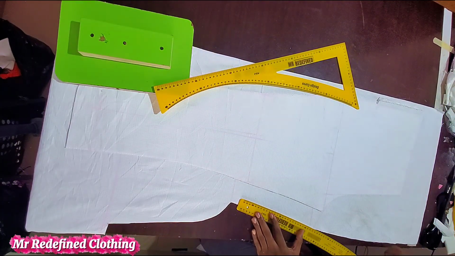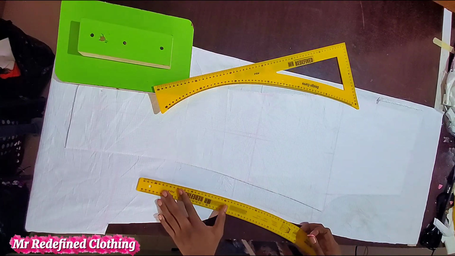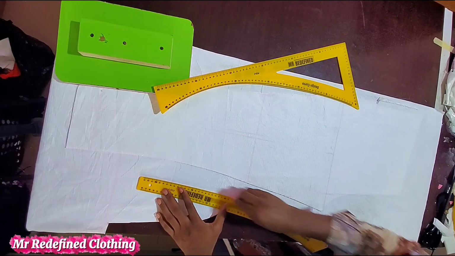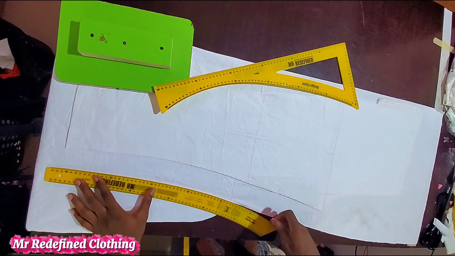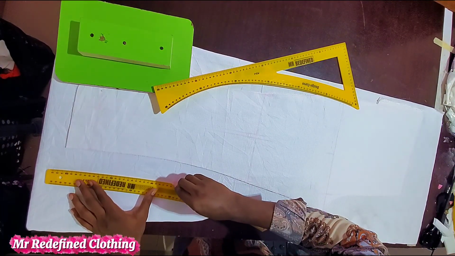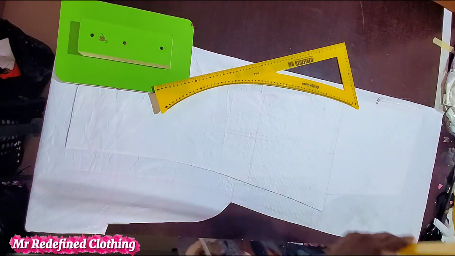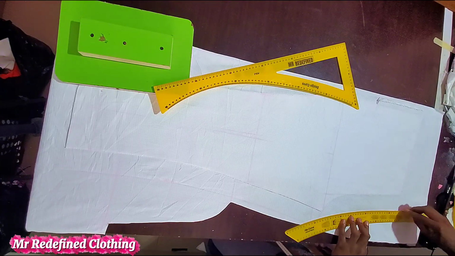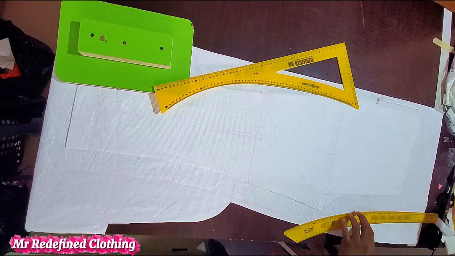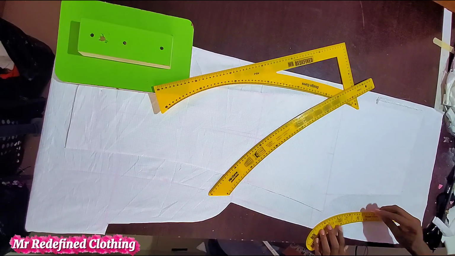So once you have marked out those lines in that form, you now connect them in twos. Connect them just in twos. Don't be in a haste. Then connect from here as well, and use your hip curve to finish it off from here.